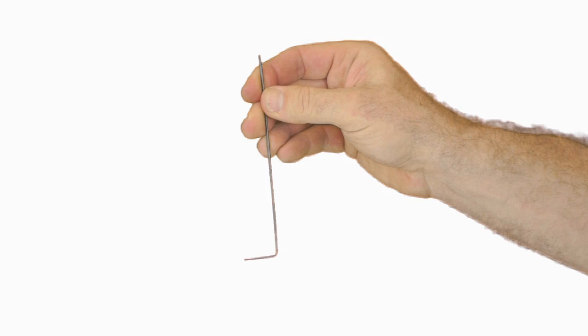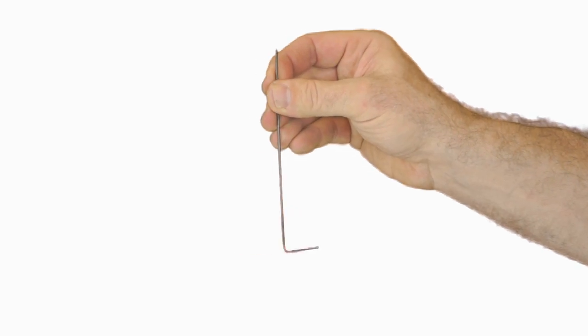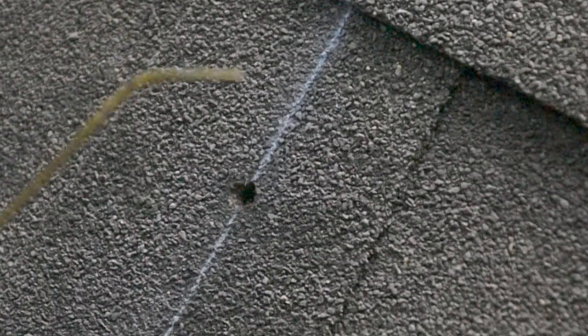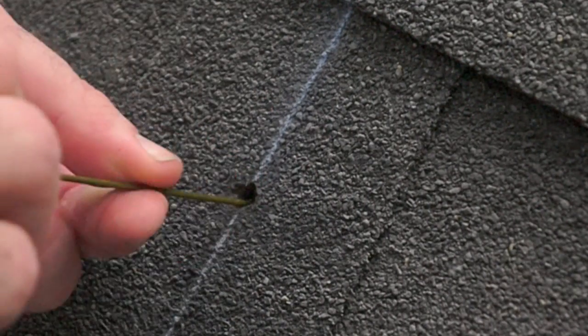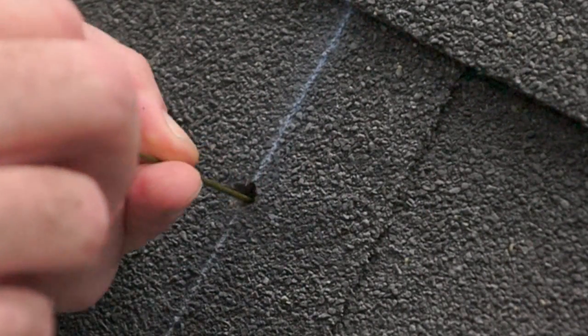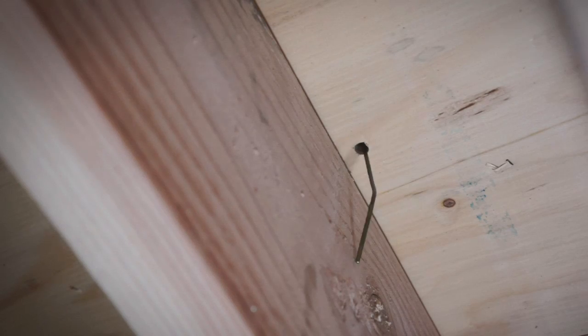So if you drill a hole through the roof and you don't hit the rafter, one method you can use to find out how far from the rafter you are is using a piece of wire coat hanger, maybe about a 6-inch long piece. You bend the end into an L shape, and then you can slip that through the roof, through the sheathing, and rotate that L-shaped wire to see if you can feel for the edge of the rafter.